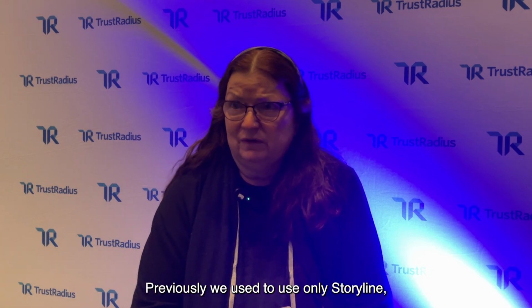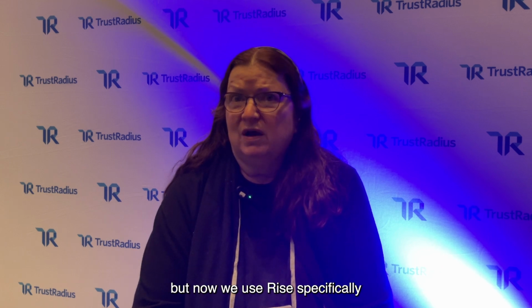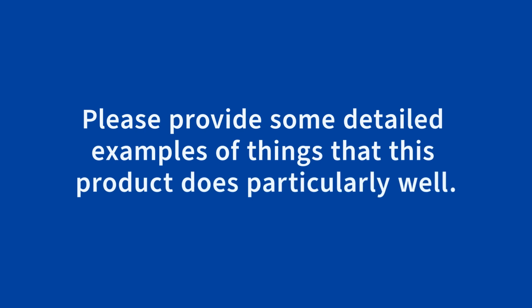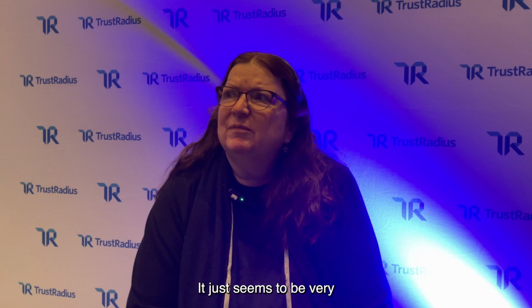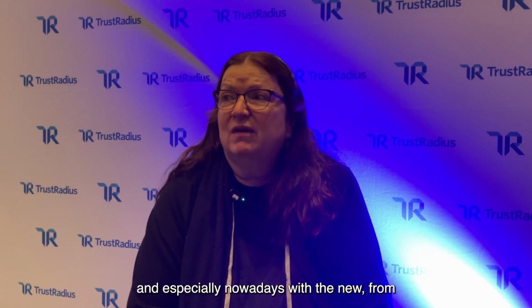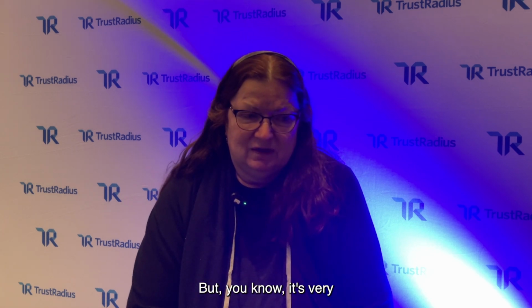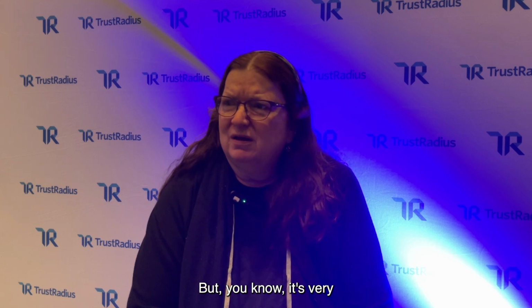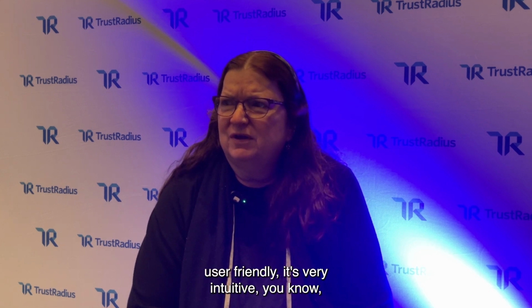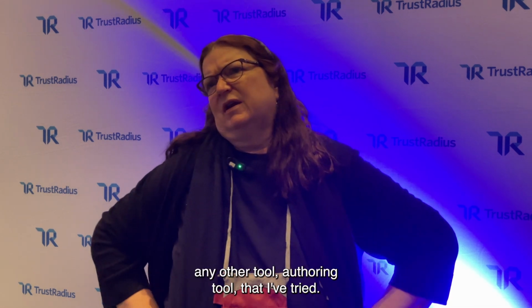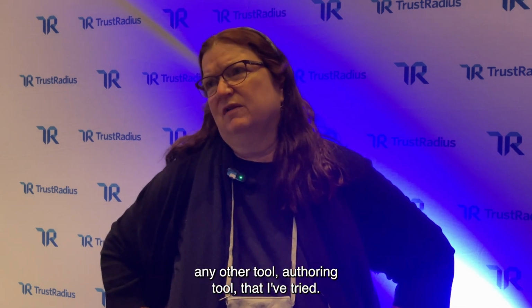Previously, we used to use only Storyline, but now we use RISE specifically because it's quicker. It just seems to be very intuitive for instructional designers, and especially nowadays with the new, from what I'm seeing, with the new AI. But it's very user friendly. It's very intuitive. It's better than any other authoring tool that I've tried.